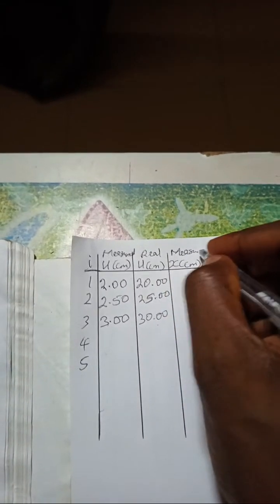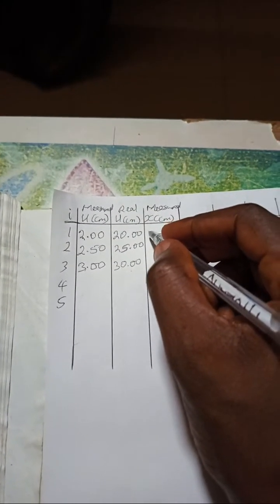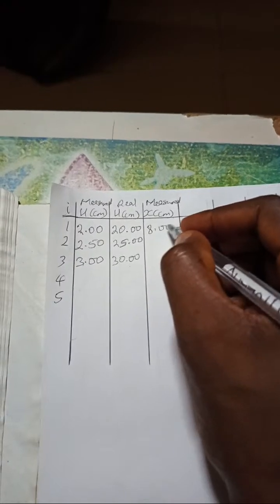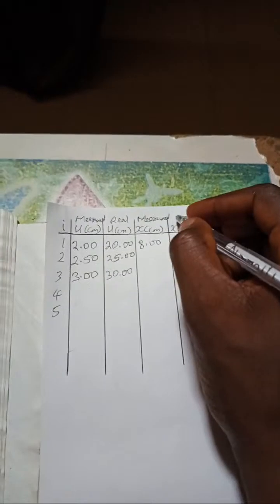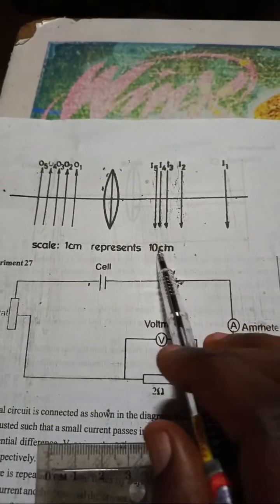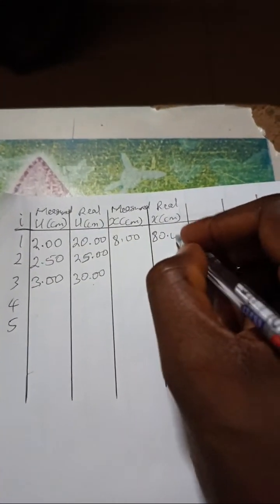Okay, this one is measured. Under the measured, you have to write 8, because I got 8. So 8.00. Mind you, this one also we have to get our x centimeter for real. The real one is when you have converted, as you've said, that is to 10. So you have to multiply by 10. So this 8 becomes 80.00.